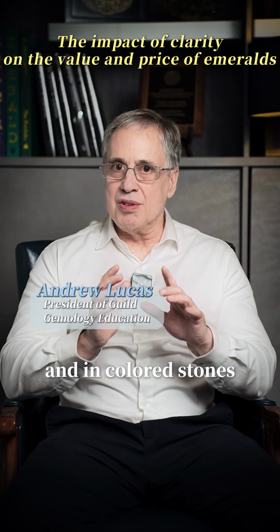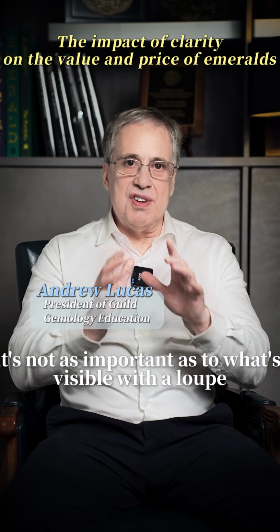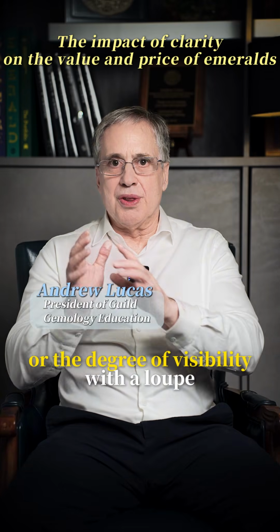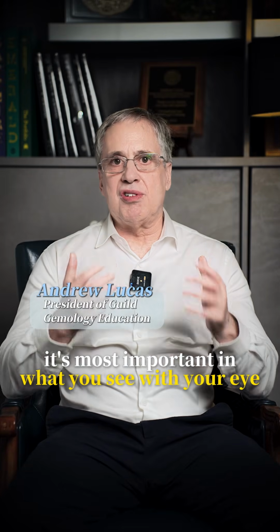And in colored stones, it's not as important what's visible with the loupe or the degree of visibility with a loupe. It's most important in what you see with your eye.